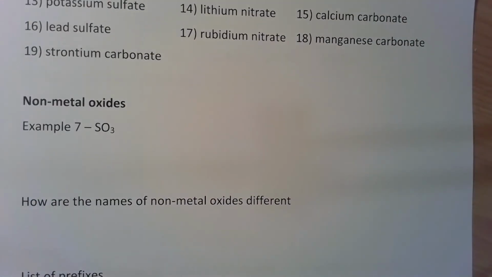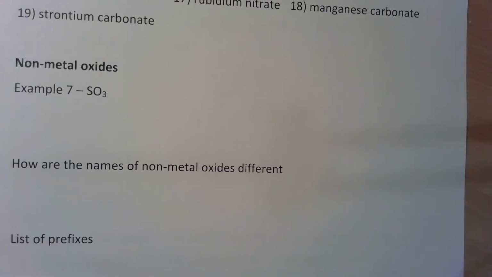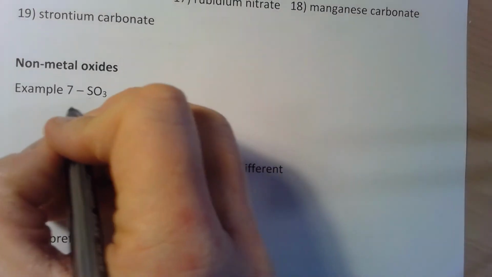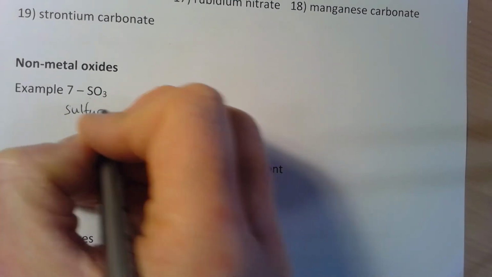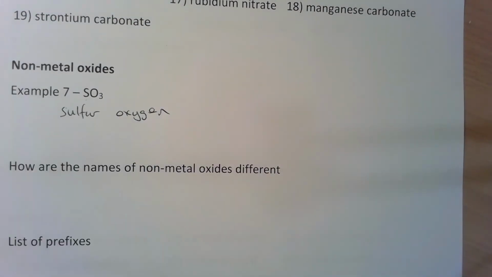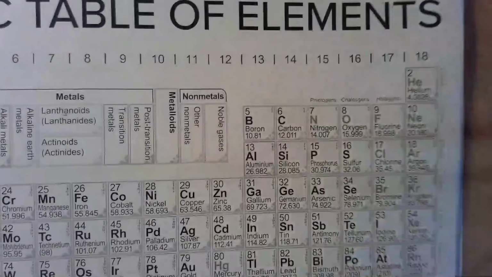There's another special set of cases, and these are non-metal oxides. If you were to have a look at example number 7 here, example number 7 is made of sulfur and oxygen. If we were to have a look at the periodic table here, there's a periodic table I printed off.